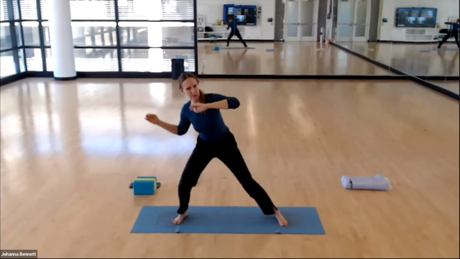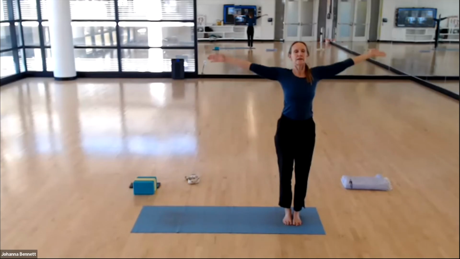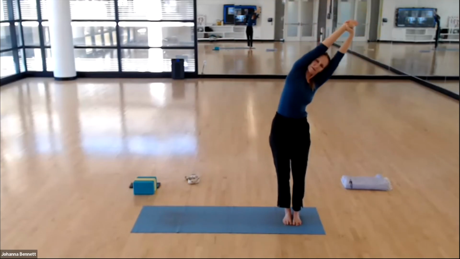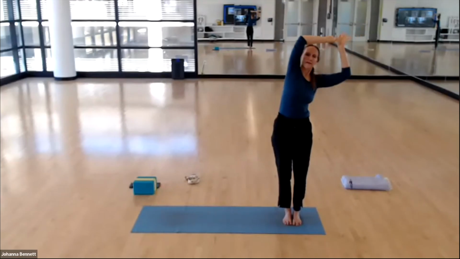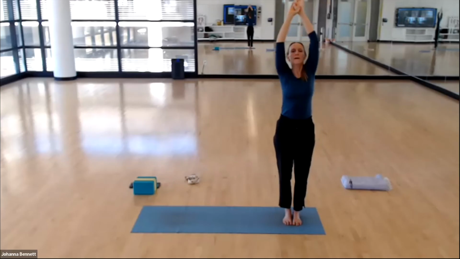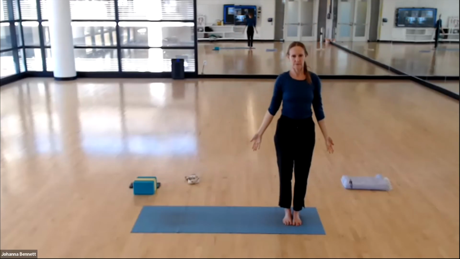And then now from here, we're going to step to the left. Inhale, reach the arms up. Stretch to your left. And then stretch to your right. Good, reach all the way up. And then exhale. Let's come down.